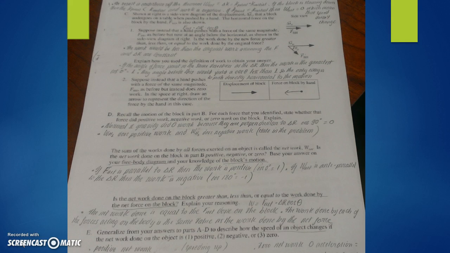So instead of a hand push with a force of the same magnitude, the net force as before is now at an angle below the horizontal. So the work would be less than the original work, assuming the force and the displacement are constant. Explain how you use the definition of work to obtain your answer. So basically, if the force points in the same direction as delta r, then the work is the greatest, since cosine of 0 degrees equals 1.